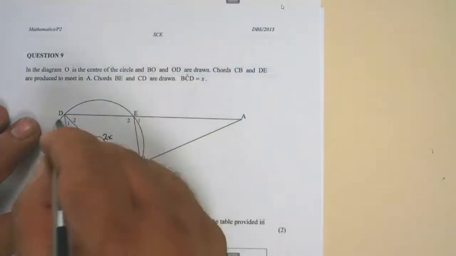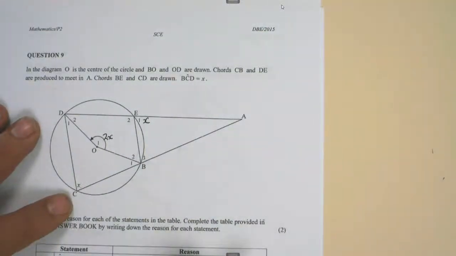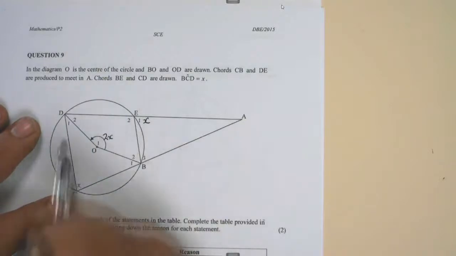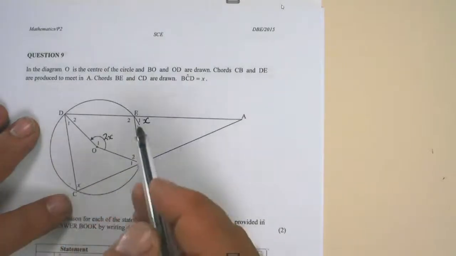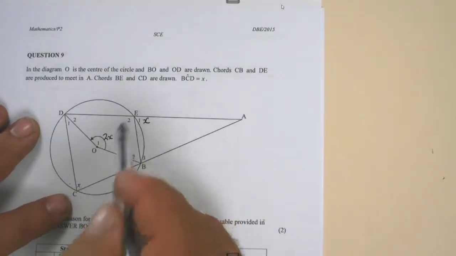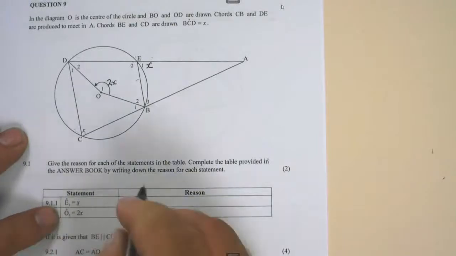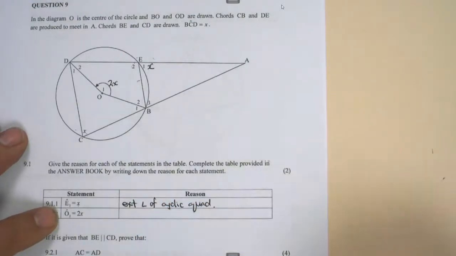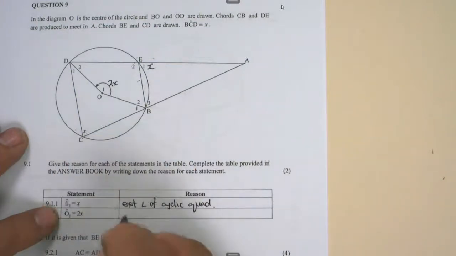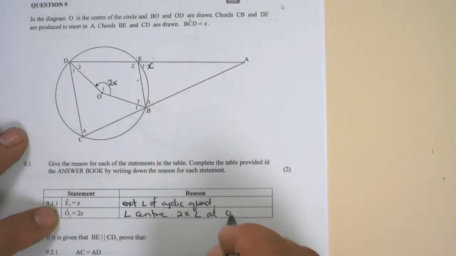And we know that if this is a cyclic quad, then the exterior angle is equal to the opposite interior angle. A cyclic quad is when a four-sided figure is drawn in a circle and the vertices fall on the circle. And what are the theorems of the cyclic quad? Opposite angles are supplementary. Exterior angle is equal to the opposite interior angle. So why is E1 equal to X? The reason is the exterior angle of a cyclic quad is equal to the opposite interior angle. And why is O1 equal to 2x? The angle at the center is 2 times the angle at the circumference.